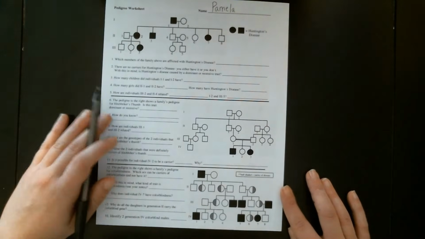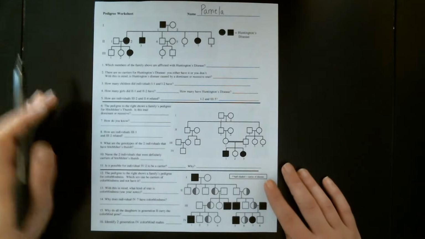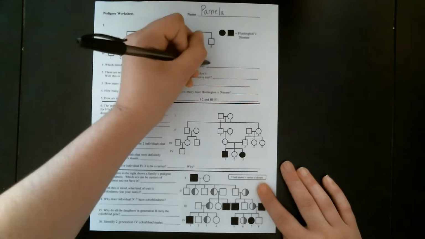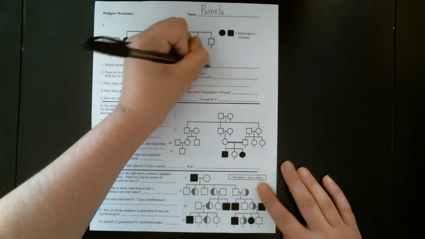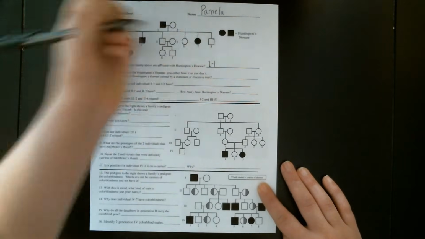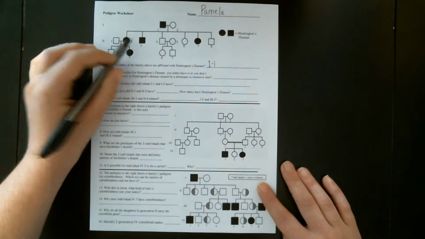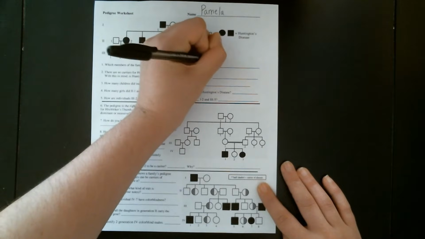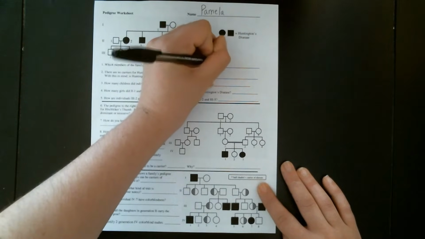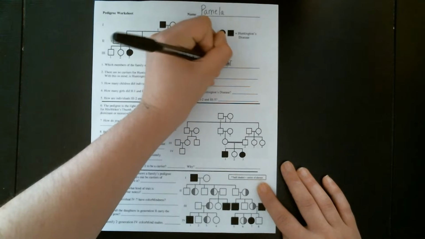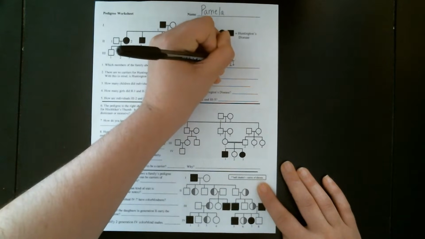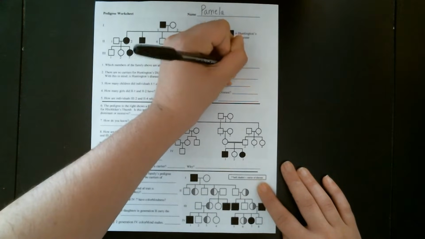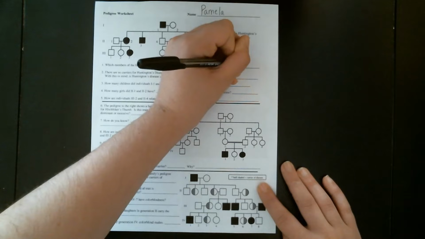And the way that this worksheet is writing it is that this would be first generation 1, I1, and then second generation 2, 3, and 7, so II2, II3, and II7.